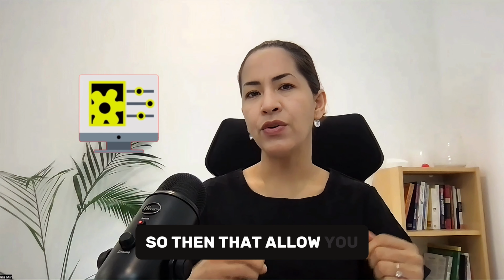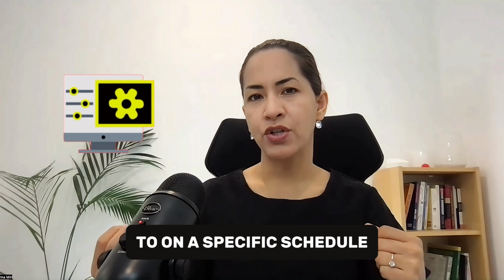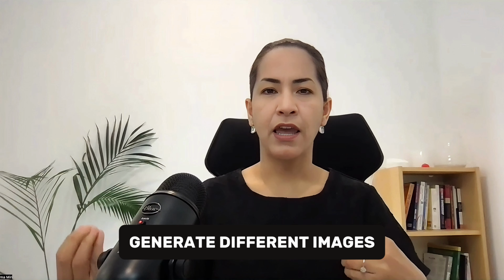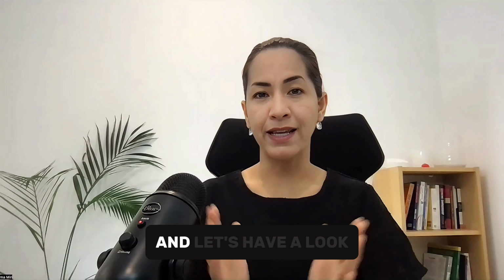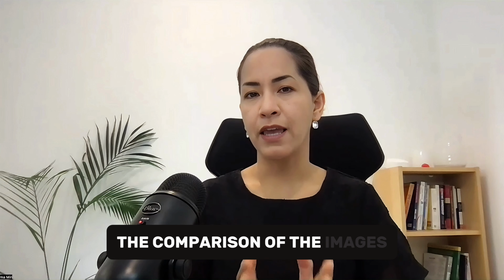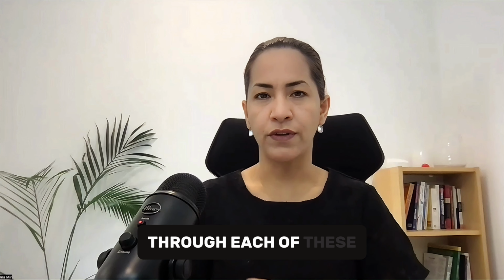That allows you, on a specific schedule, to generate different images, whether you want to use OpenAI or NanoBanana. And let's have a look at the comparison of the images generated through each of these.